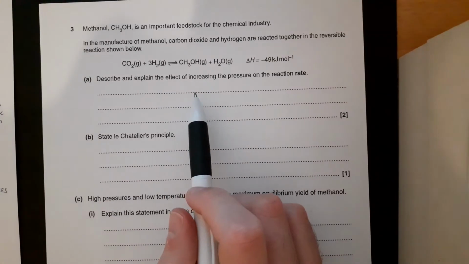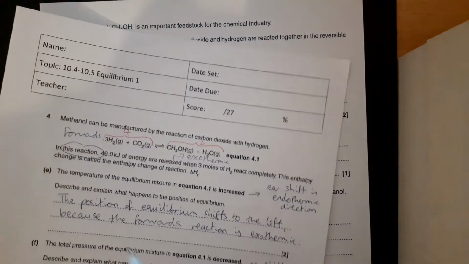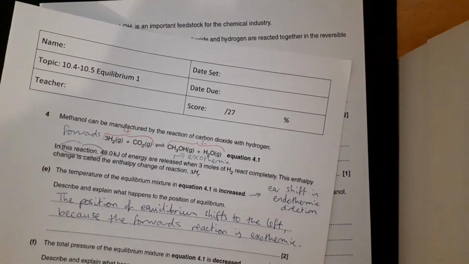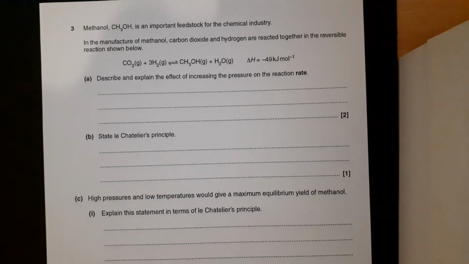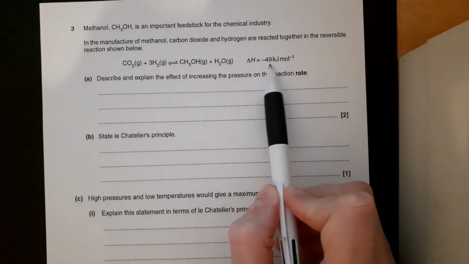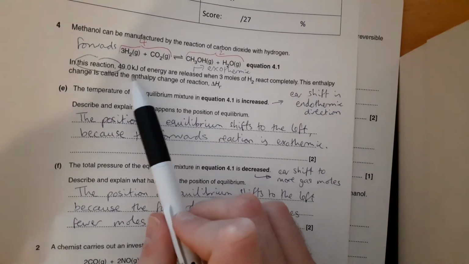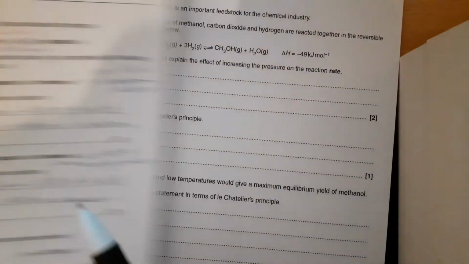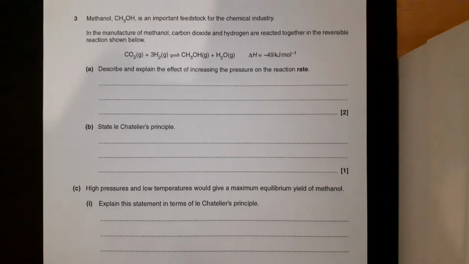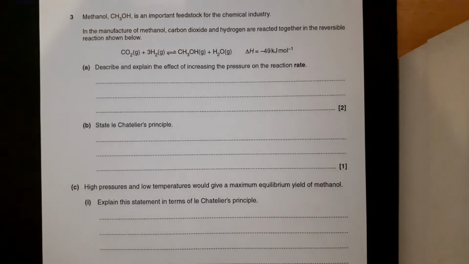It's a completely separate question. Look, that's a question 3. And that's a question 4, so it's from a different exam paper, and they've just reused the same equation. Okay, look, it's minus 49 kilojoules per mole. This one we're saying releases 49 kilojoules of energy. So they're so lazy. This is why it's worth practicing these questions, because the same ones come up.